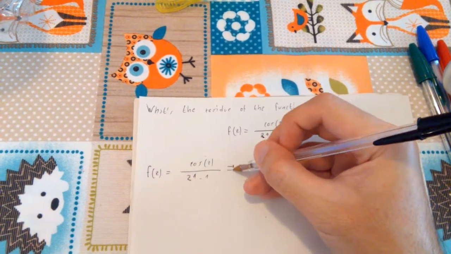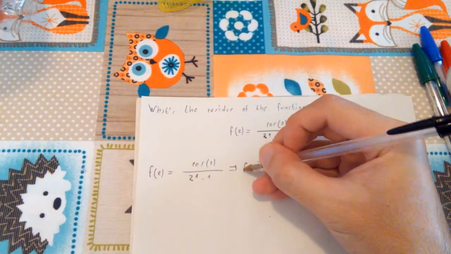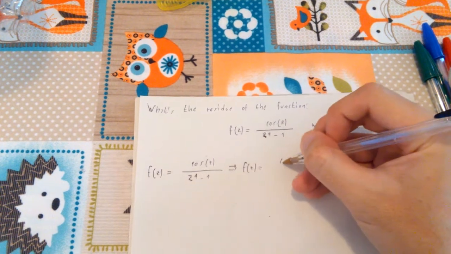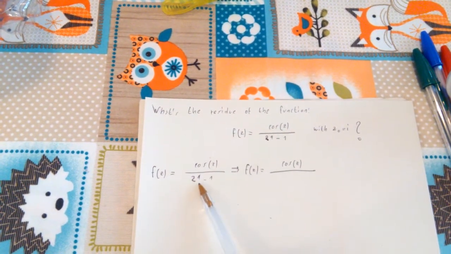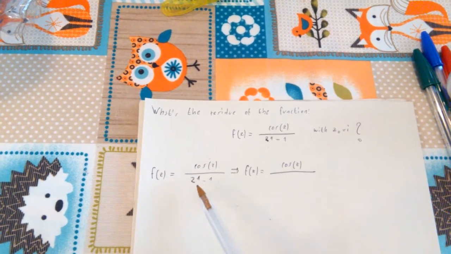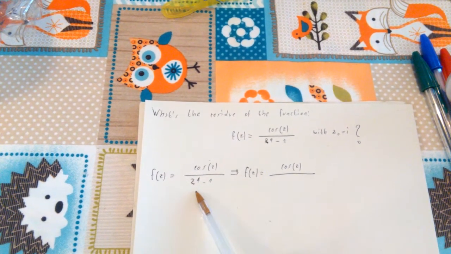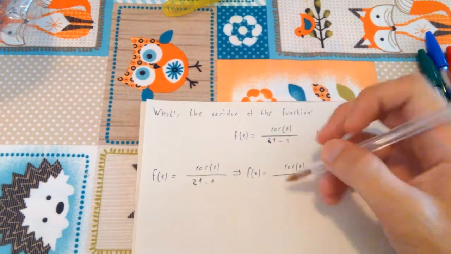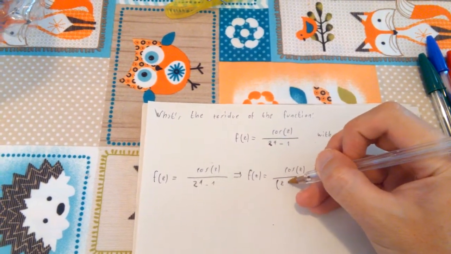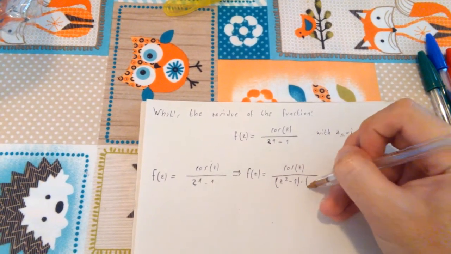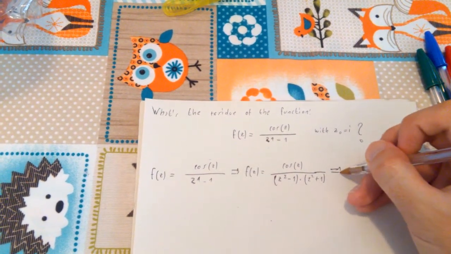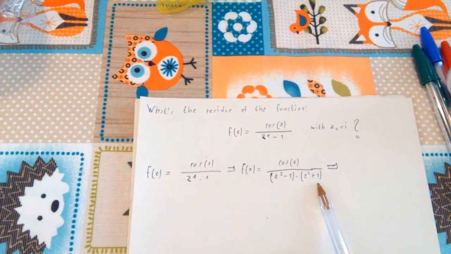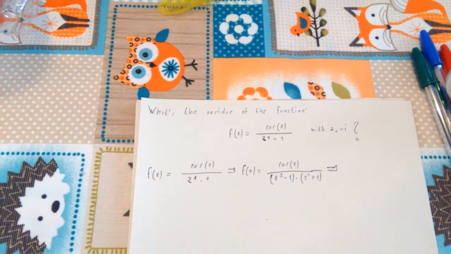This can be rewritten as cosine of z over z squared minus 1 times z squared plus 1. But we're still not happy with it. How can we simplify it even further?